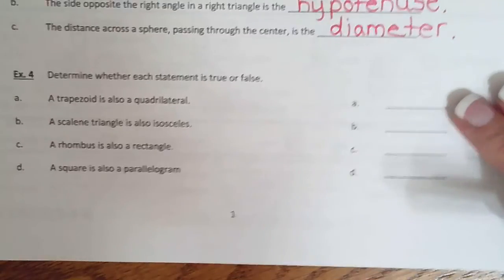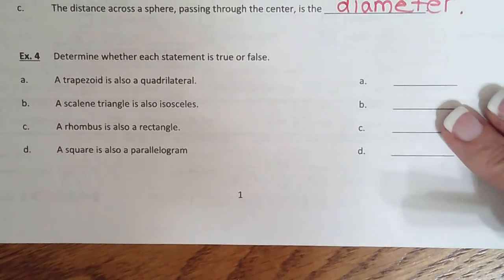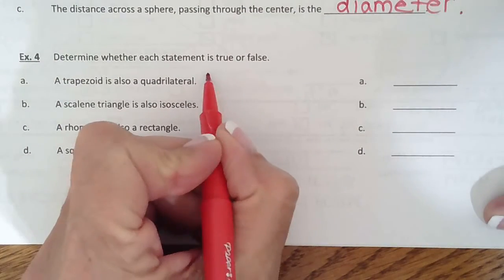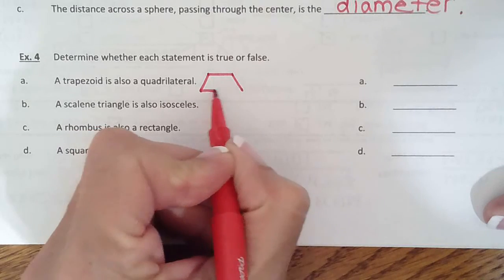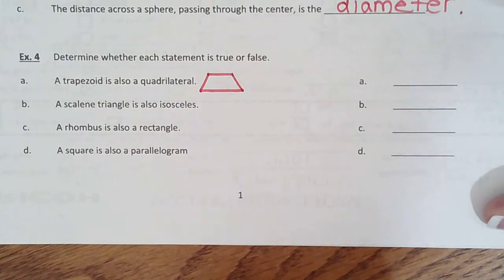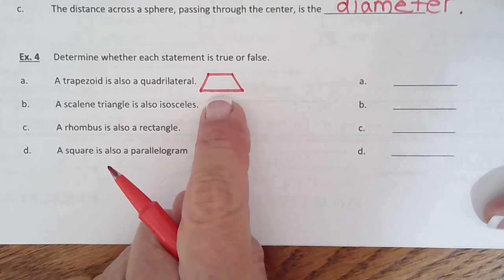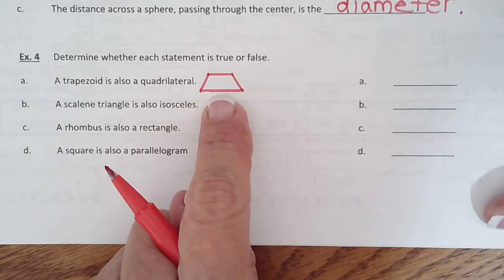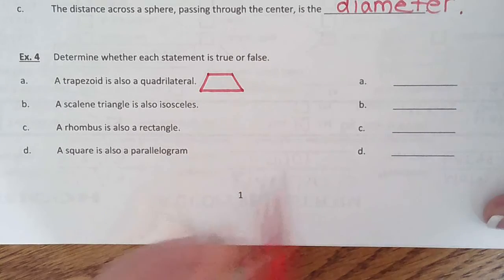Determine whether each statement is true or false. So we had some of these earlier, so let's see how well you learned. A trapezoid has 4 sides. That's what that's saying. So you know what a trapezoid looks like from our pattern activities, the red pattern that we did back in module 3. So does it have 4 sides?